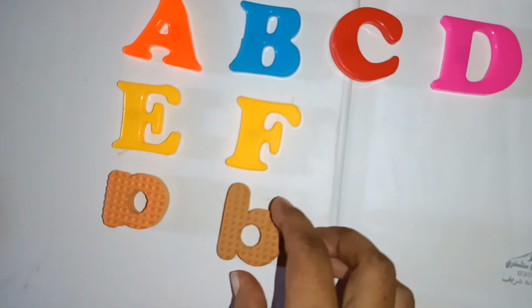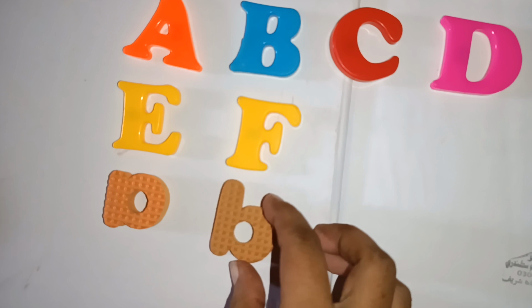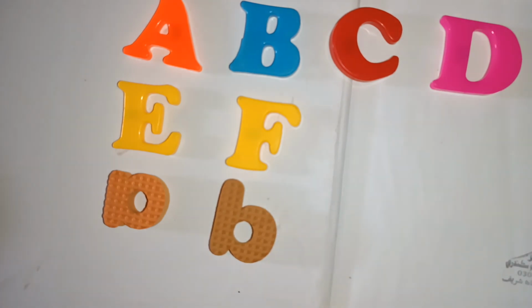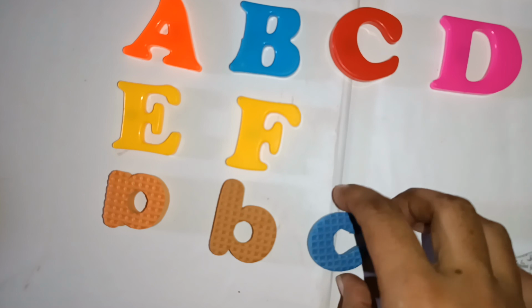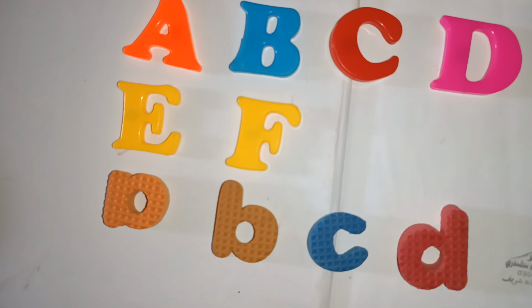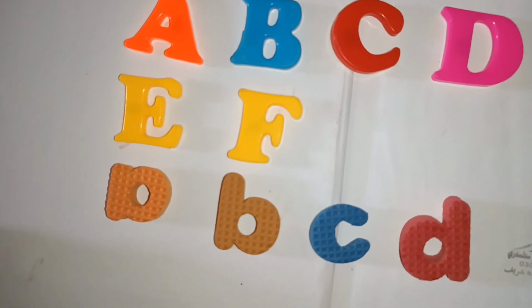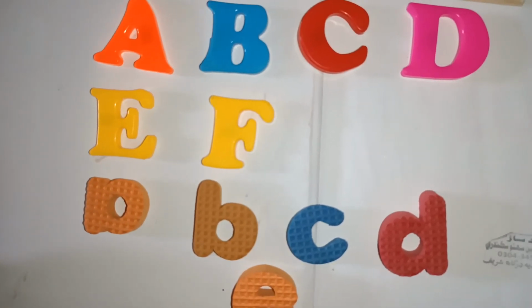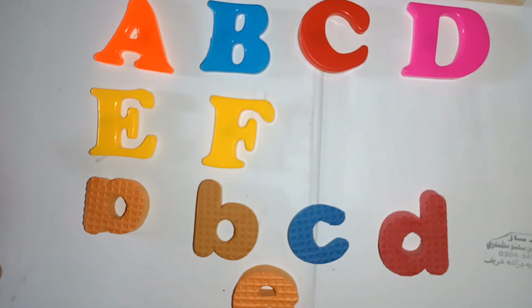Here, this is the B. Wow, I found B. Where is the C? This is the C. After that, D. And after that is E. Wow, I arranged the capital and small letters.